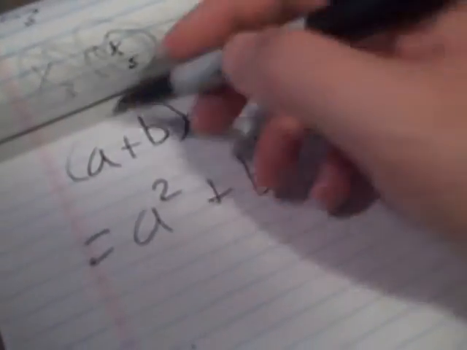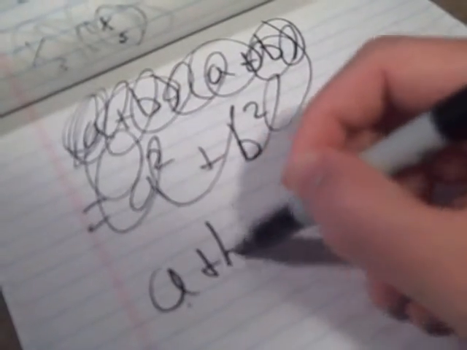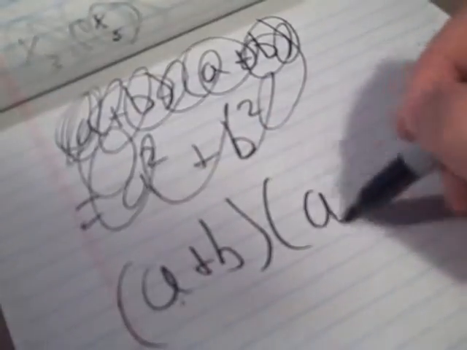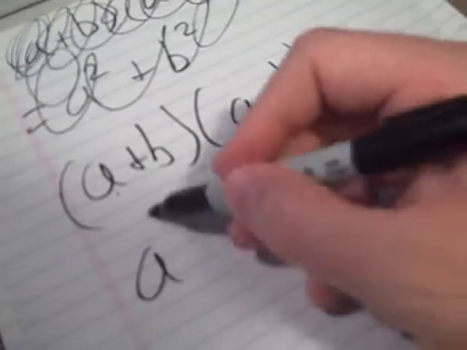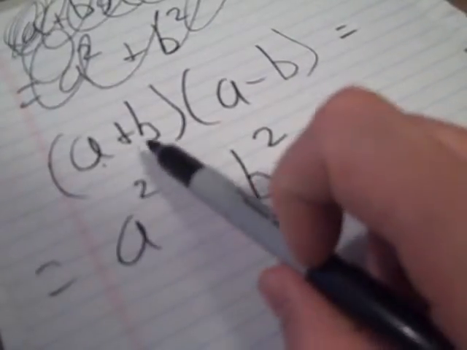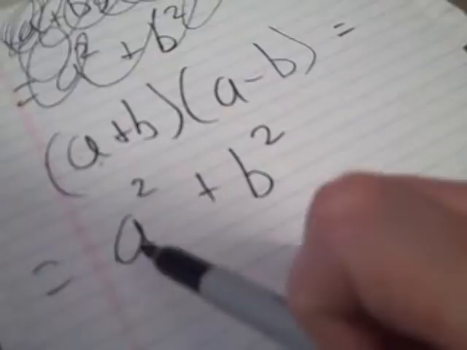Excuse me, this doesn't work. It's only if it's a plus b times a minus b. Then we know that it's a squared minus b squared. So if you have a plus b times a minus b, it's going to equal a squared minus b squared.